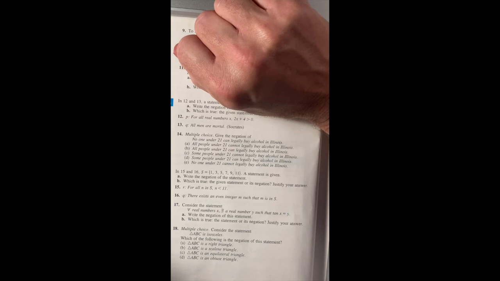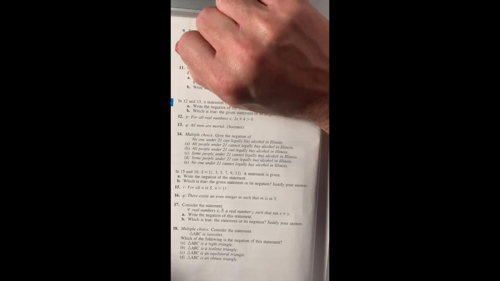And again, it's one of those things where somebody comes to you and says triangle ABC is isosceles. You want to go, no, it's not, and I can prove it. How can you prove it? Well, look, it's a scalene triangle.